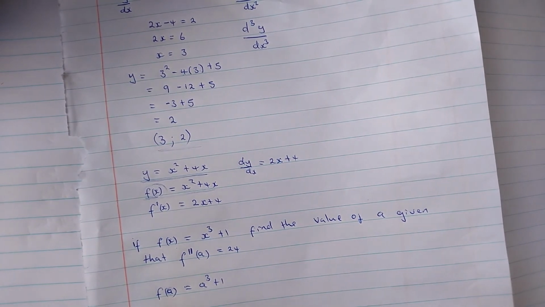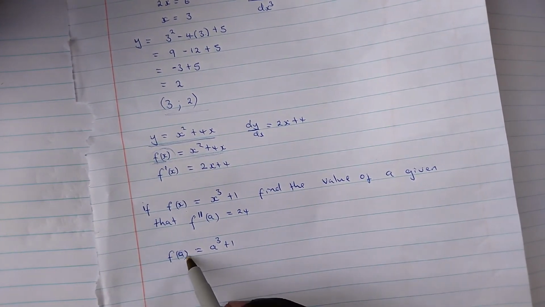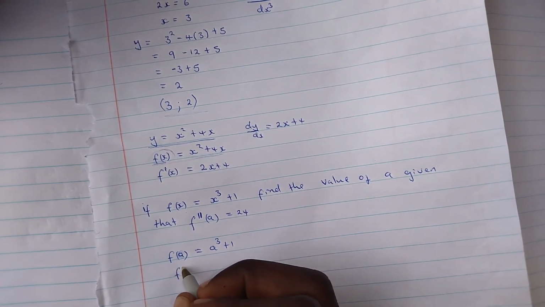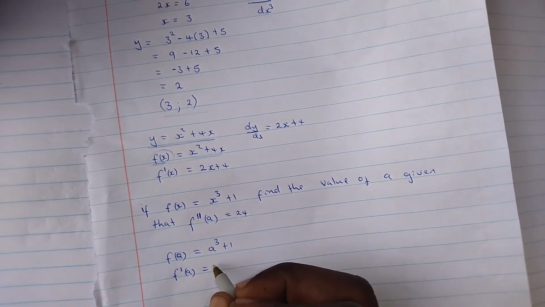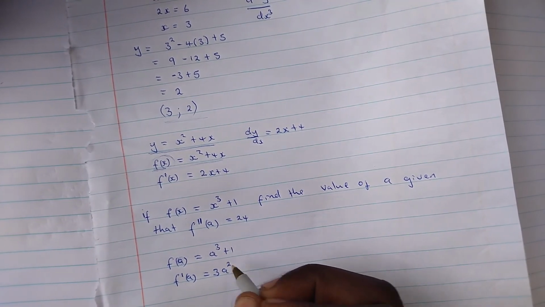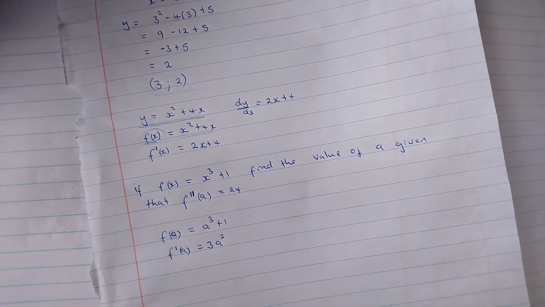So we are given that f prime prime of a is equal to 24, and we are required to find the value of a. So it's simple. We just have to differentiate. We find the first derivative and find the second derivative and equate the second derivative to 24, so that we find the value of a. Simple here. So f prime of a, which is the first derivative, is equal to, we bring down 3 to get 3a, you subtract 1 from the power to get 2. Then if we differentiate 1, which is a constant, we get 0, right?